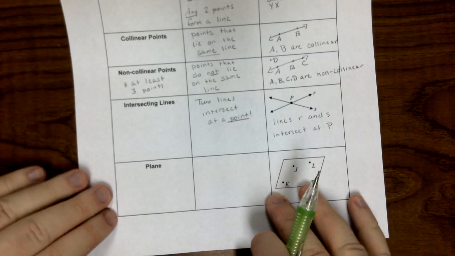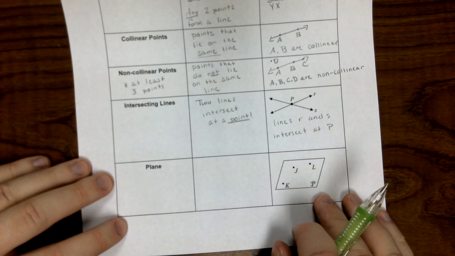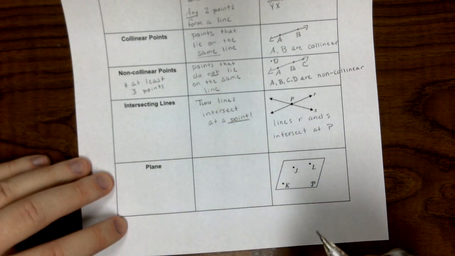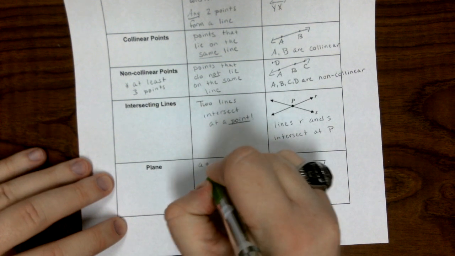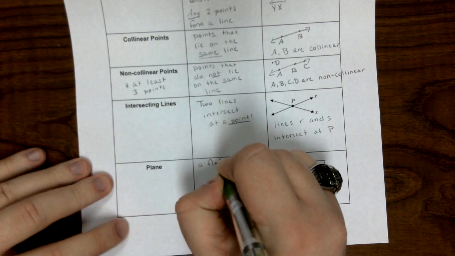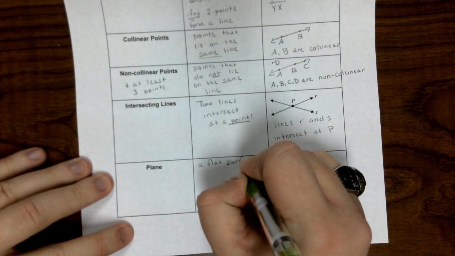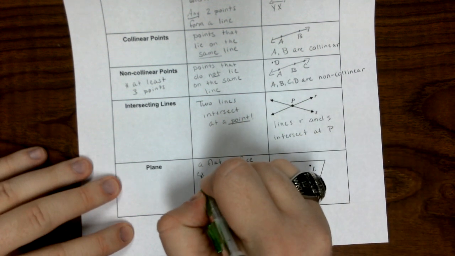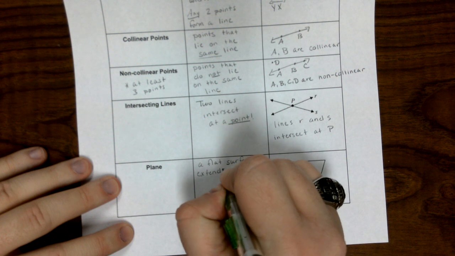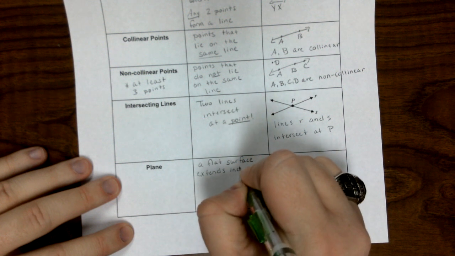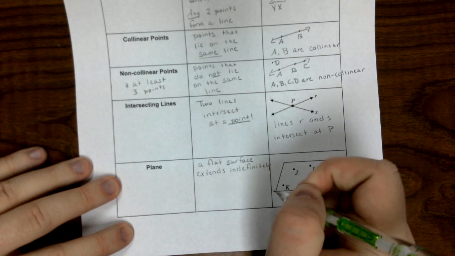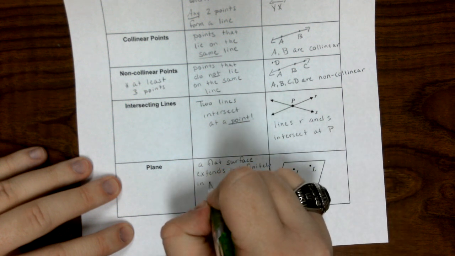All right, let's talk about a plane for a minute. So now we're leaving lines, which are kind of like one-dimensional if you want to think about it. We're going to a two-dimensional kind of thing. So a plane is a flat surface and it extends indefinitely in all directions.